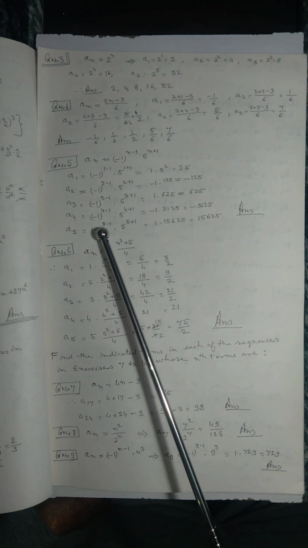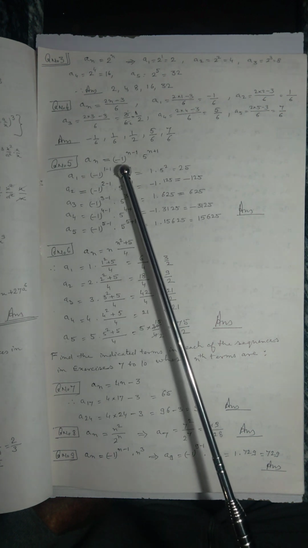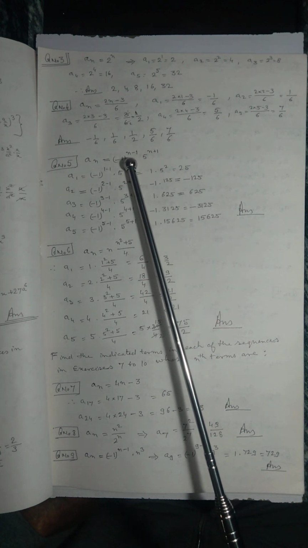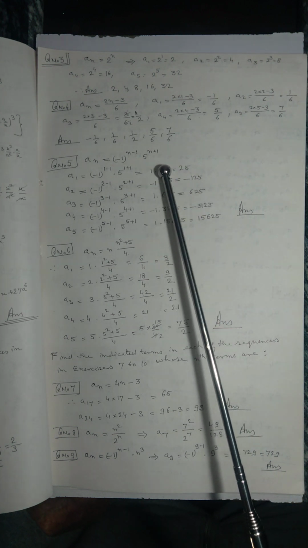A4, that is -1 raised to power 4 - 1. यहाँ से देखिए, हर एक में देखिए, कहाँ पर है -1 raised to power n - 1, 5 raised to power n + 1. हमारे को केवल n को रिप्लेस करना है, 1 2 3 4 like that.